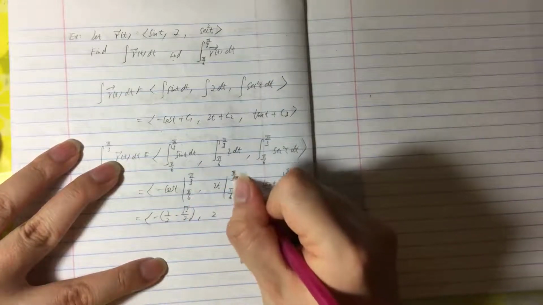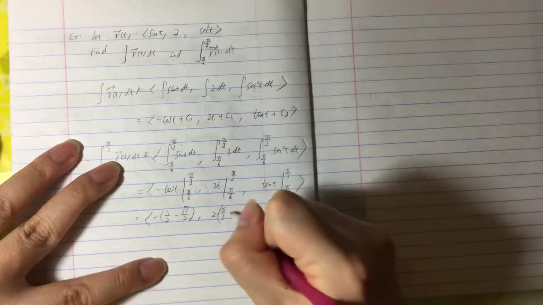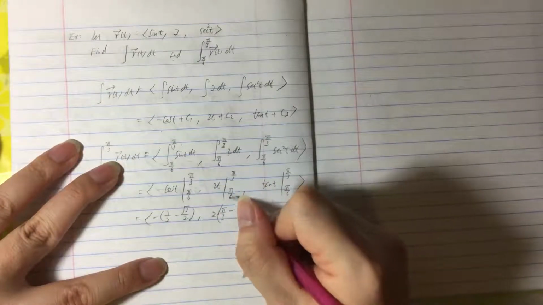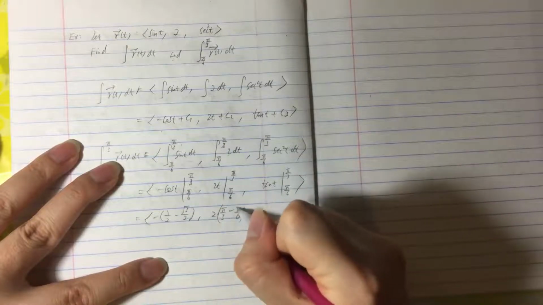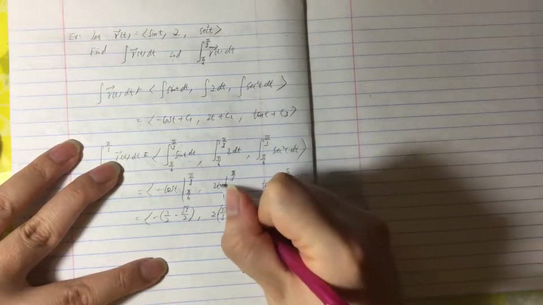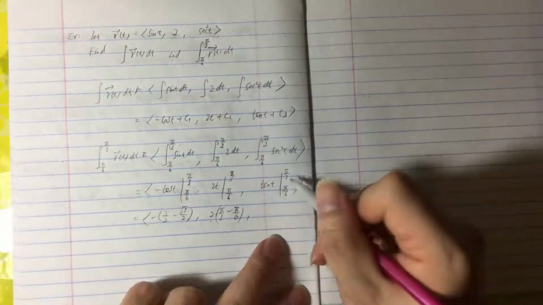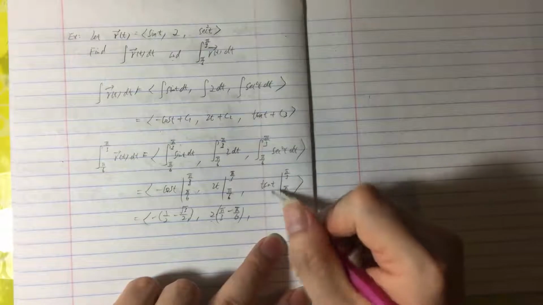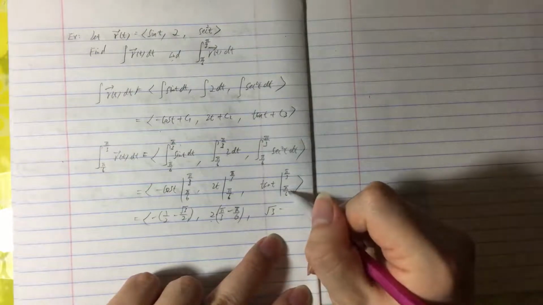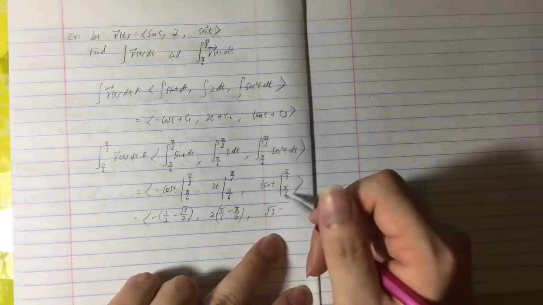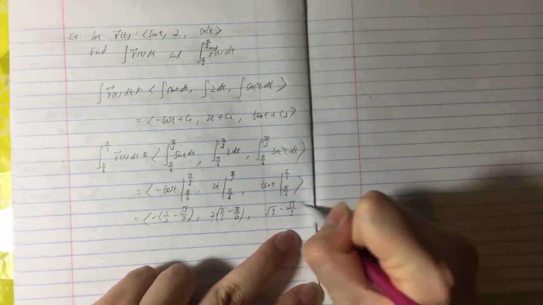For the second component, if I plug in pi over 3 for t, I get 2 times pi over 3, and if I plug in pi over 6 for t, I get 2 times pi over 6. For the third component, tangent pi over 3 is square root of 3, and tangent pi over 6 is square root of 3 over 3.